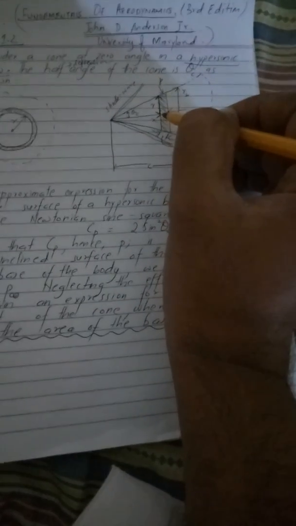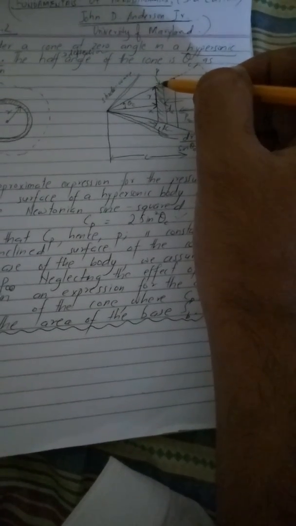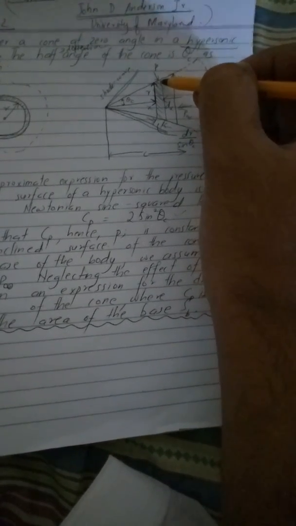x is the distance between the cone edge and r, and dx is the difference, because we're going to apply the pressure over here, and it's just taking a small part of that cone, and the difference between x and dx is mentioned like that.